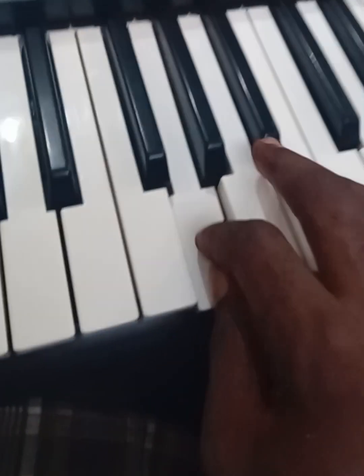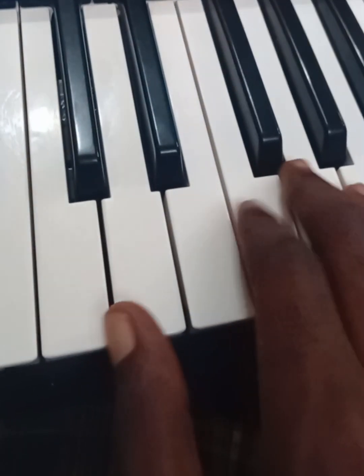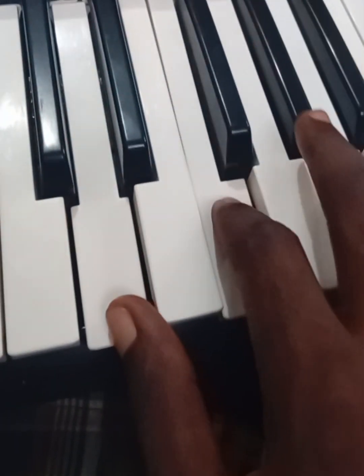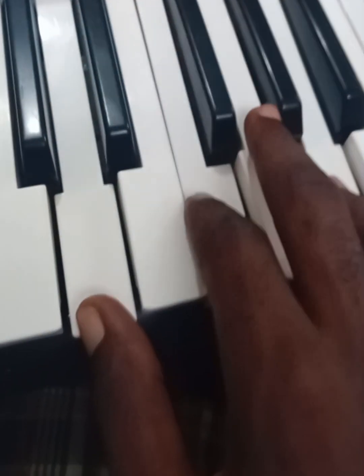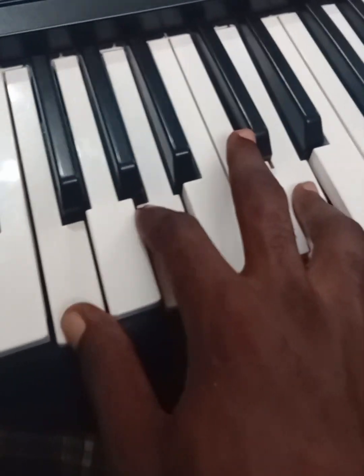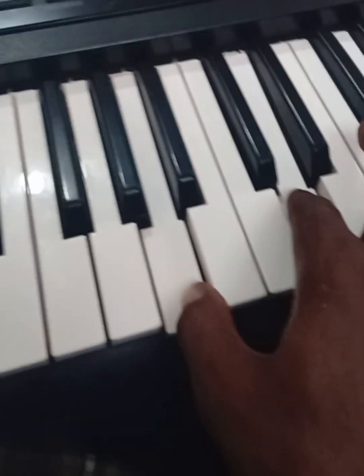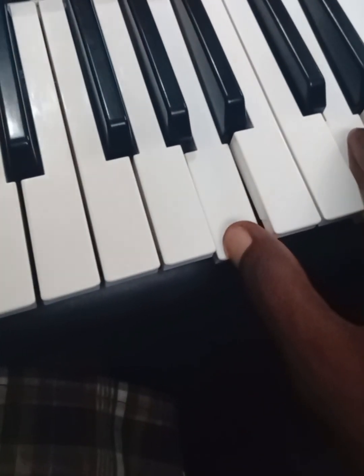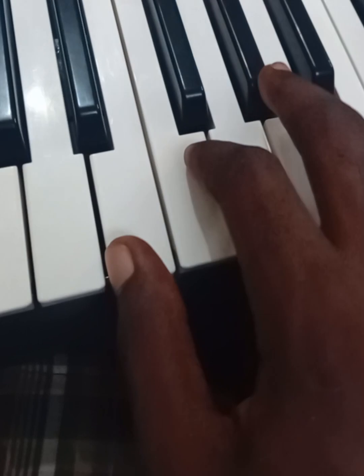And that is it. You now go to La. La, Do, Mi. This is the major chord of La. This is the first inverse of La, and this is the second inverse of La. You now move to Ti.